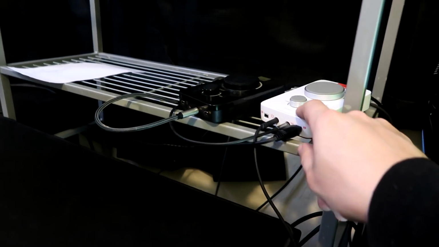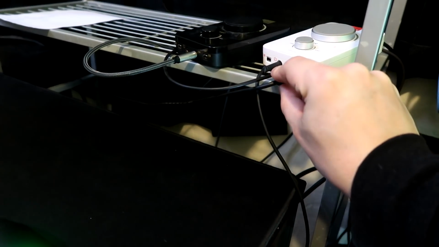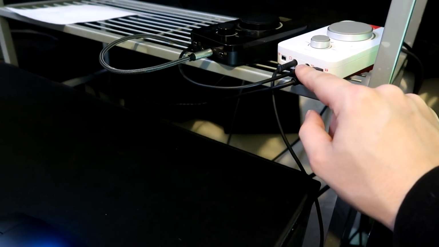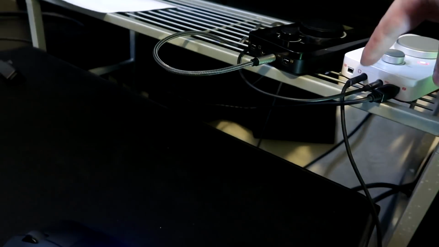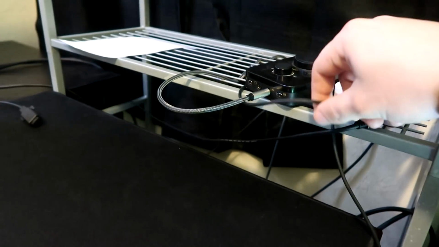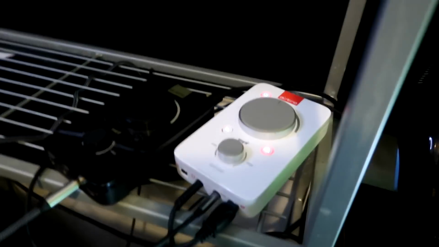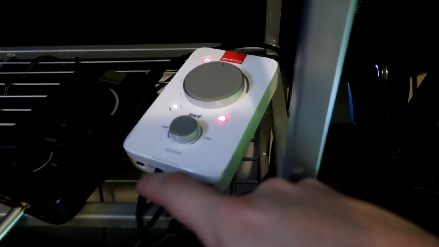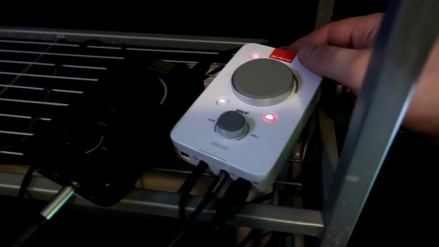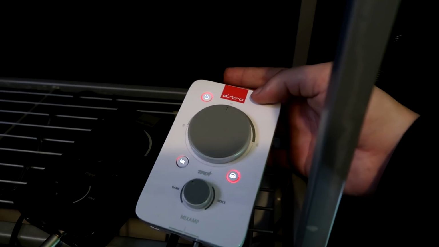The Astro A40s plug into our mix amp, and then the mix amp has a daisy chain cable, and this is how I hear BW is through this cable. And this is the cable that goes from my gaming PC into the mix amp, or the mixer. And then this is the headset. So that powers everything, and it powers it up here by plugging it into the PC.